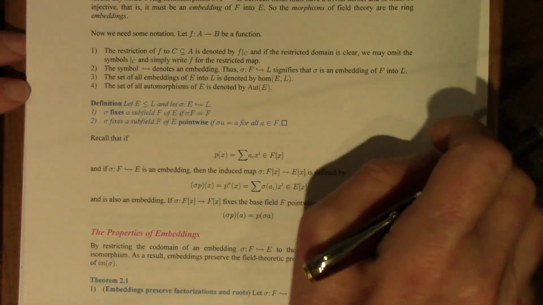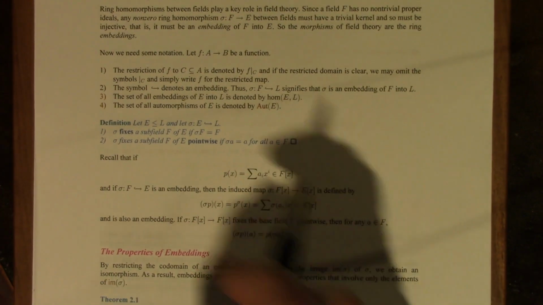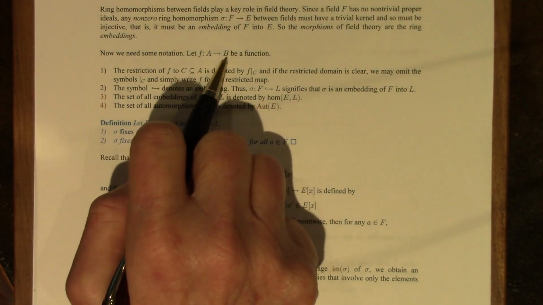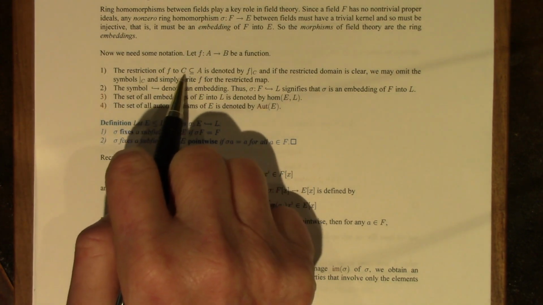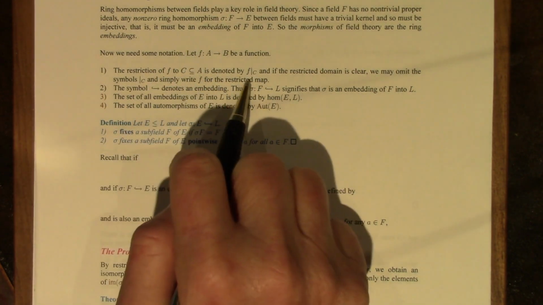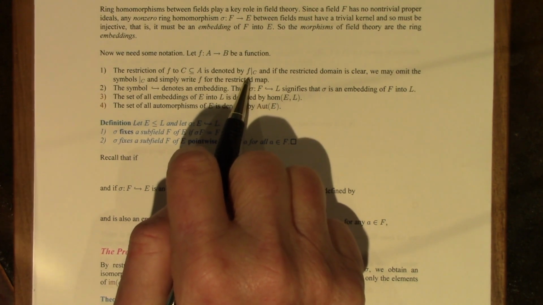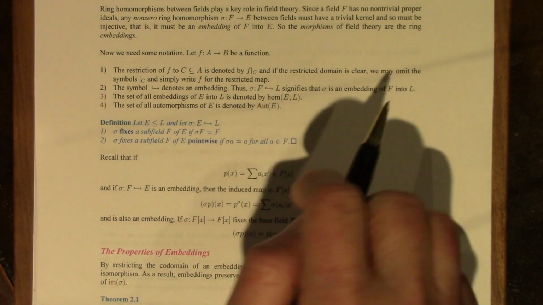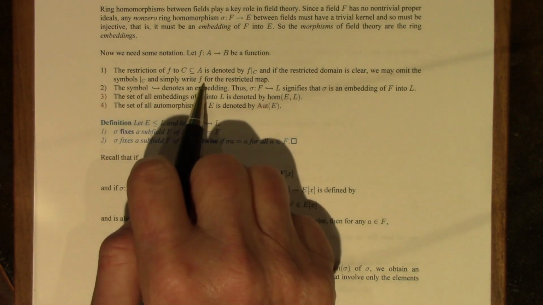Now let's cover some notation just to make sure we're all on the same page. Let f be a function from A to B. Then the restriction of f to a subset of the domain A is denoted this way. It's a common notation. Occasionally, if the restricted domain is clear, I might not include the vertical bar and the restricted domain, just write f again.